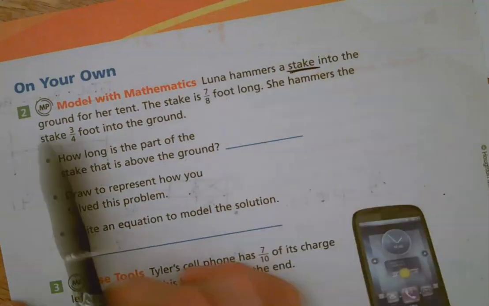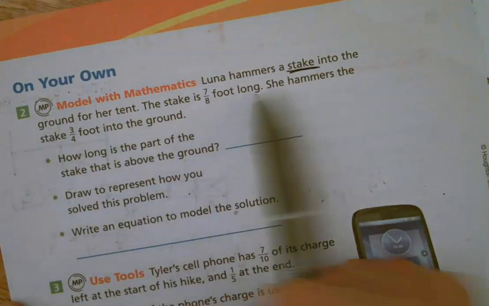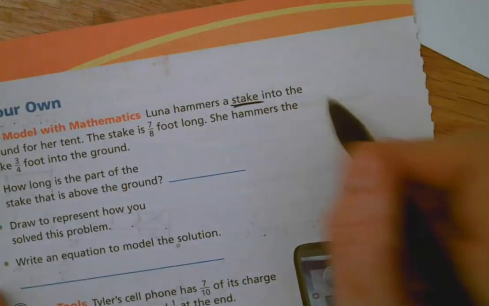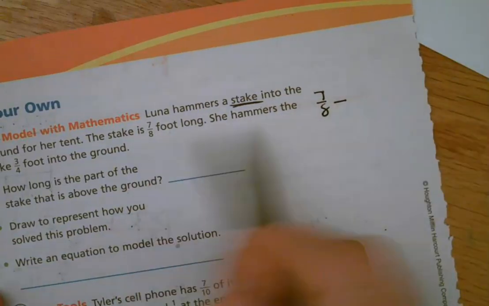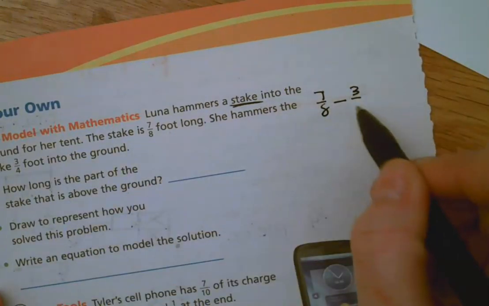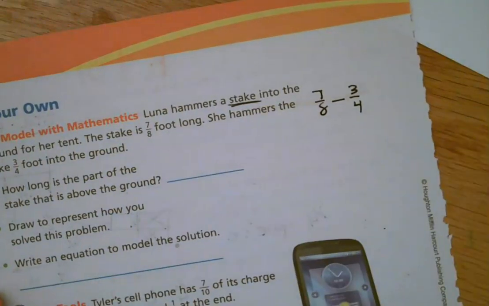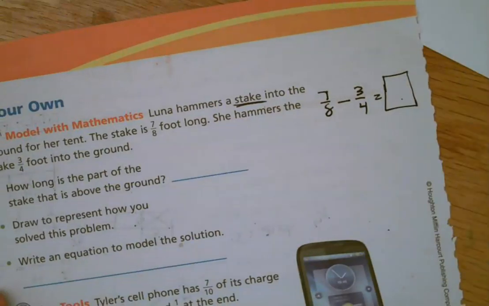Luna hammers her stake into the ground for a tent. The stake is 7/8 of a foot long. She hammers 3/4 of a foot into the ground. So I know the total is 7/8. The part she hammers into the ground is 3/4. So I'm going to take that away because it's got knocked underground. And I want to know how much is left. That part, I'm trying to find out what's left.